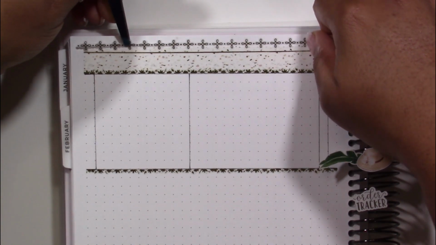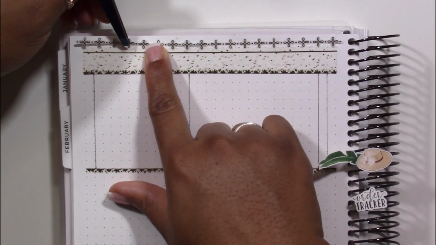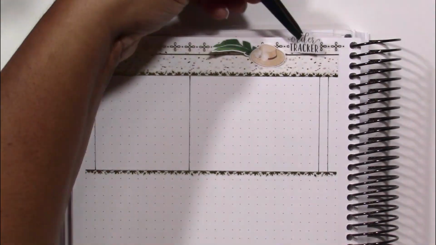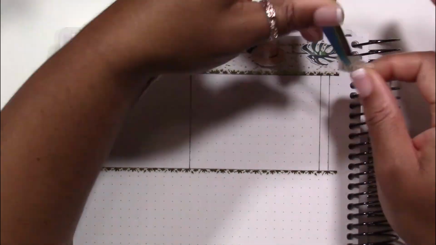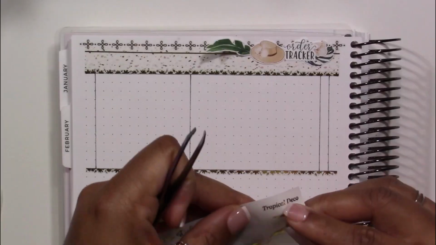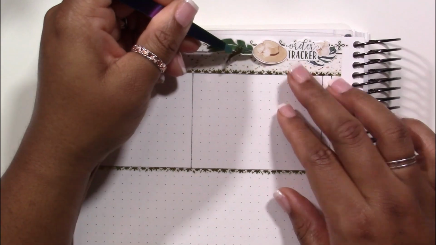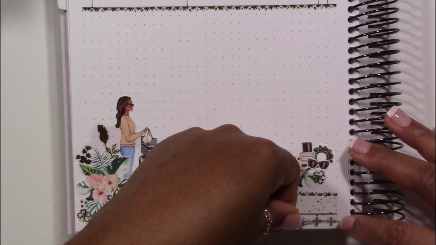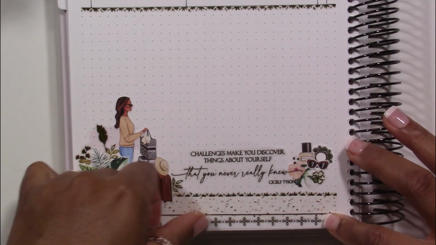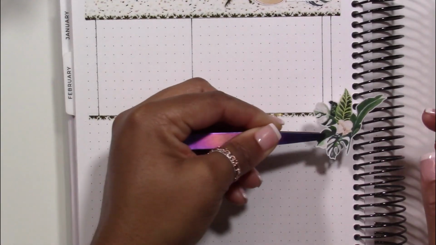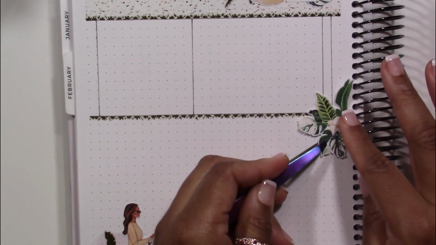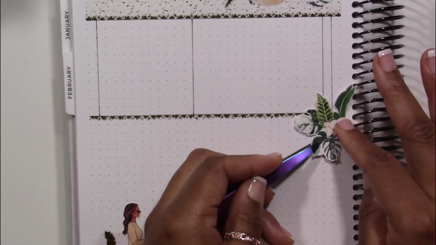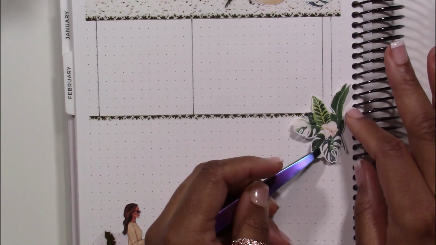And then I just went about trimming the order tracker section, and I'm working on the header part for that, where I'm putting down the order tracker script, which is from Panda Bird Design. It's a custom that I ordered from her. And then I'm using this same trim from Paper Trail Plans at the top and bottom of the page, and now I'm just going in with some more of the florals right underneath the order tracker section.